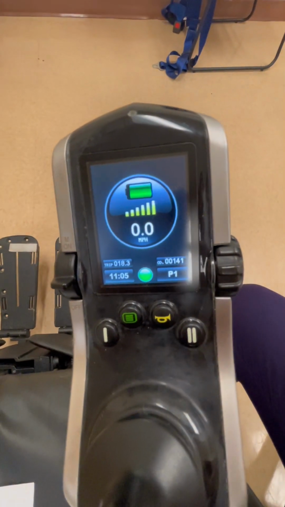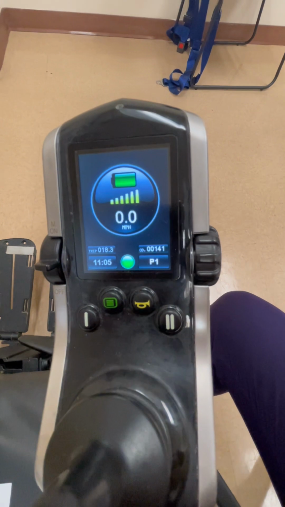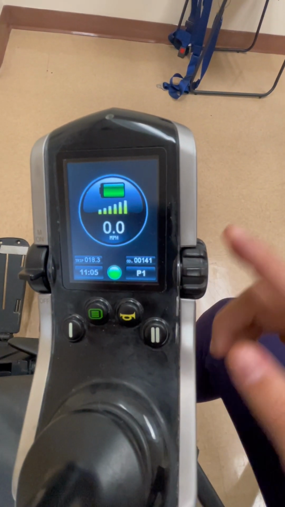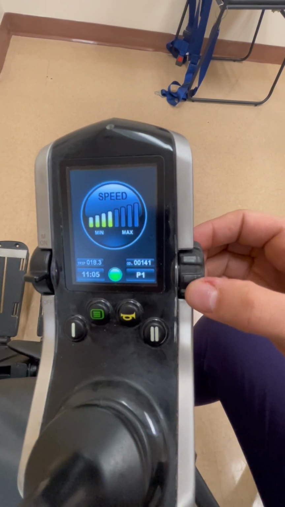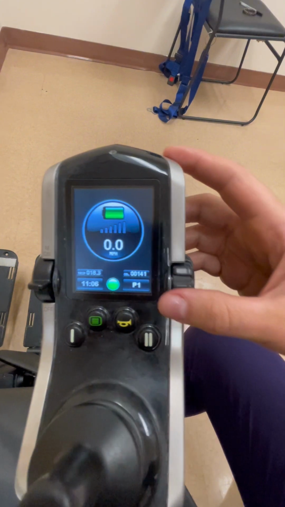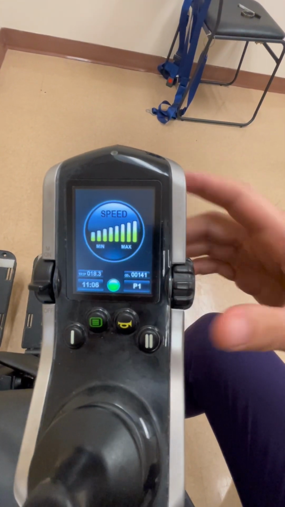To adjust the speed of your power wheelchair, go to the screen. This chair has 4 different drive modes, and within each mode, you can adjust the min and max speed by using the right-hand scroll. You may scroll down to lower the max speed within that setting, and you may scroll up to increase the speed.